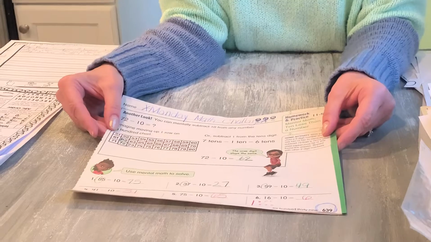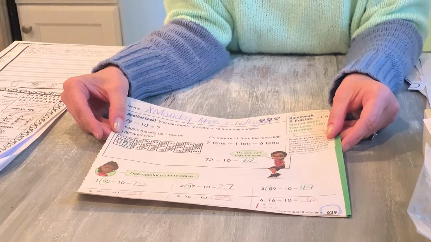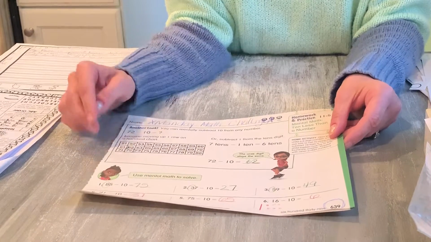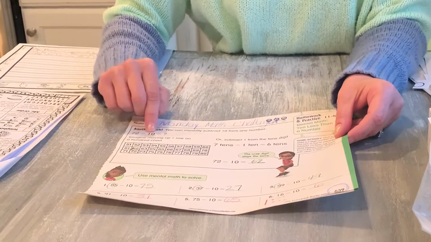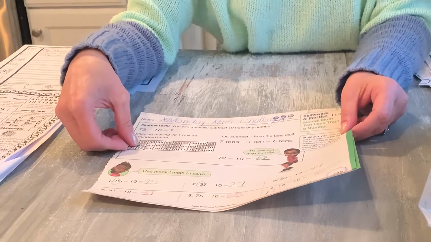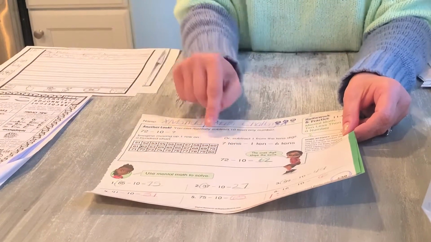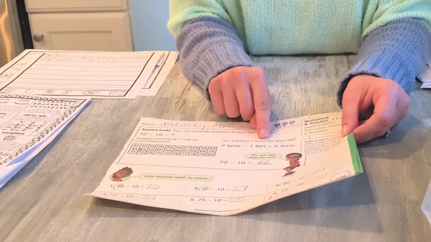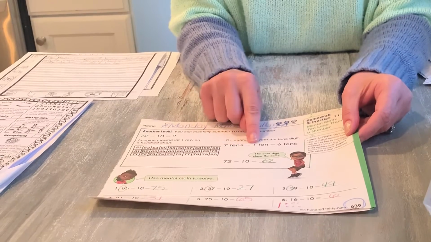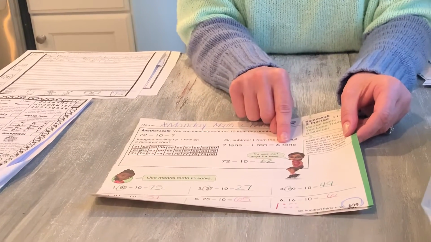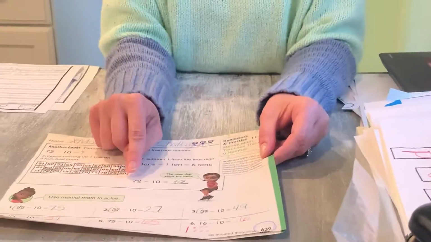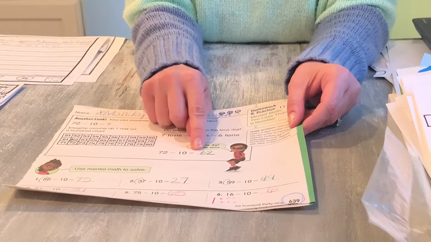All right, and it says you can mentally subtract 10 from any number. Imagine moving up one row on a hundreds chart. So 72 minus 10, I found my 72. I go up one row and I get the number 62. Or you can subtract 1 from the tens place, the 10 digit. 7 tens minus 1 ten equals 6 tens. And I keep my ones place, the 1 digit, the same. So again, that's 72 minus 10 equals 62.